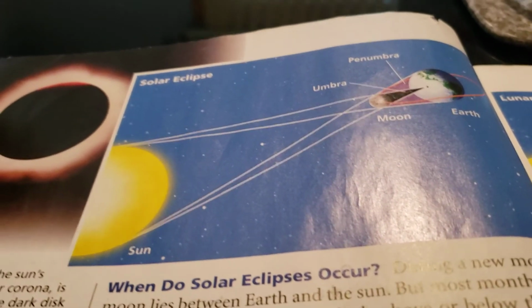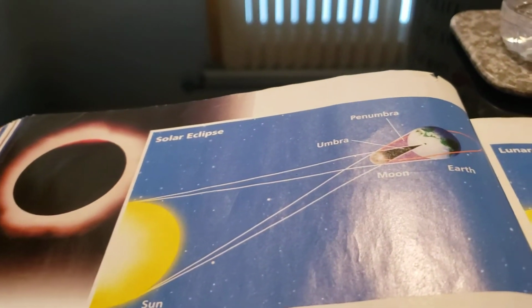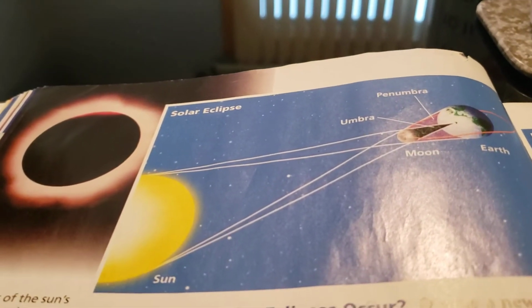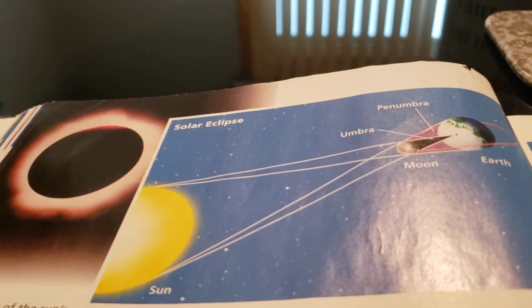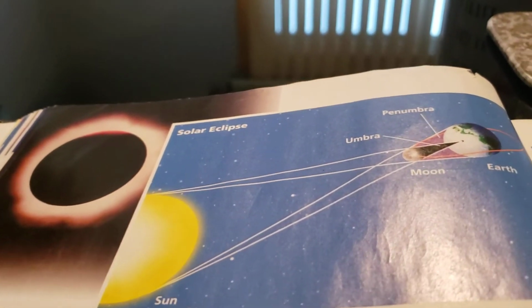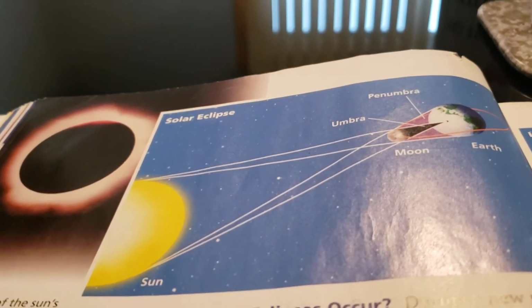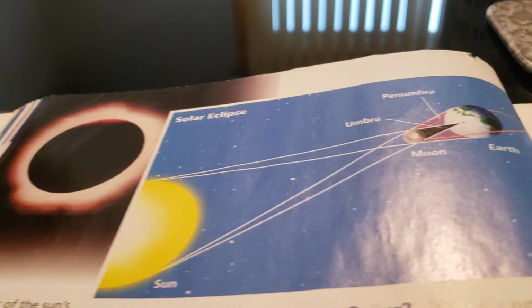These eclipses don't last very long. The total eclipses, you're talking about a matter of minutes, because the earth revolves and moves out of the moon's shadow. So that's solar eclipse. Let's take a look at lunar.